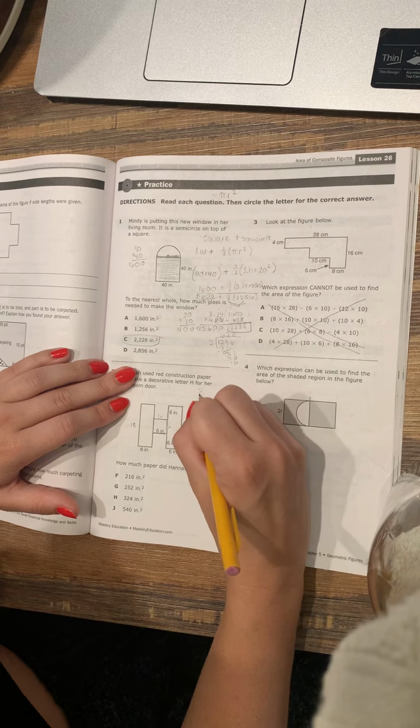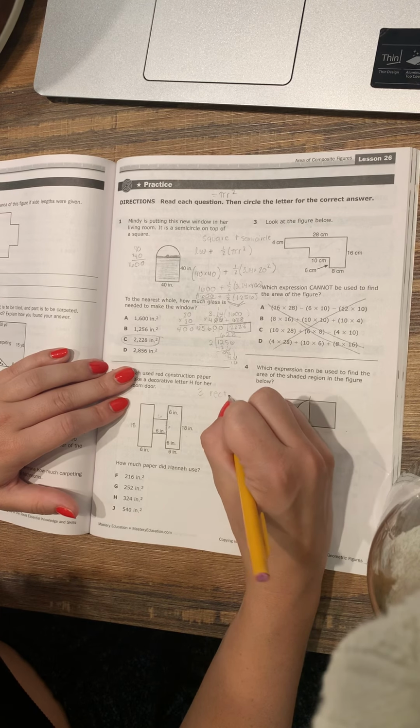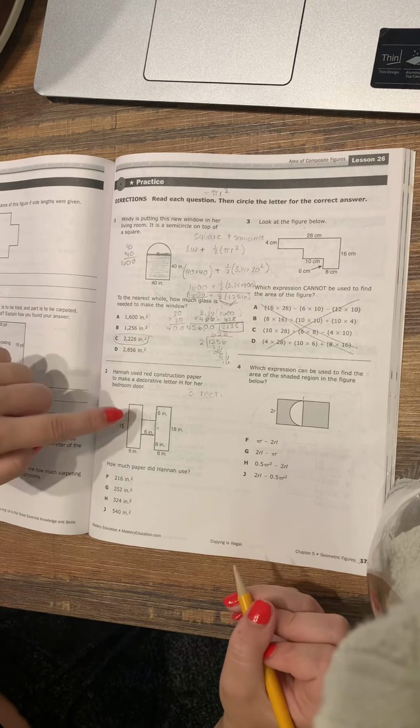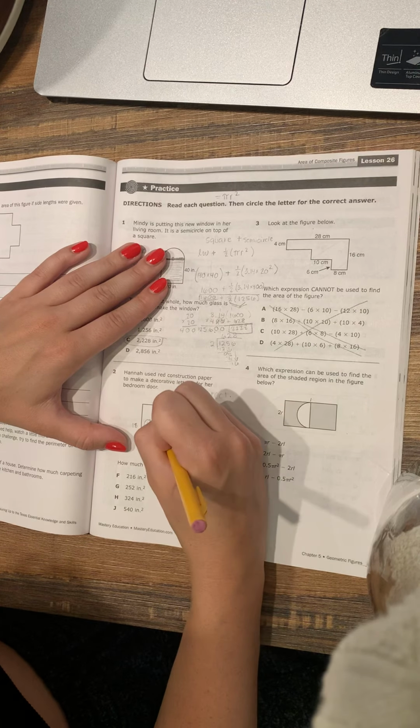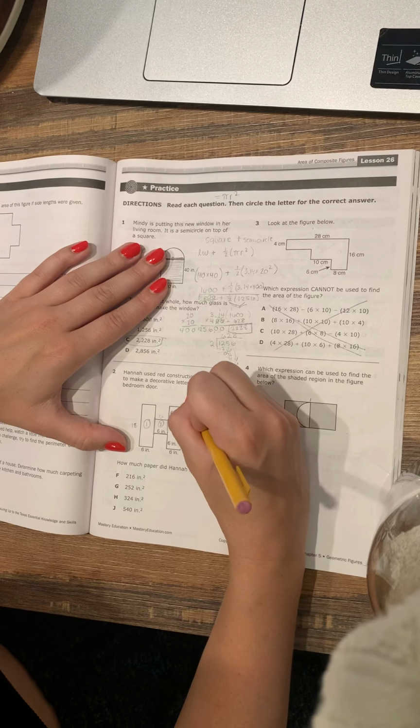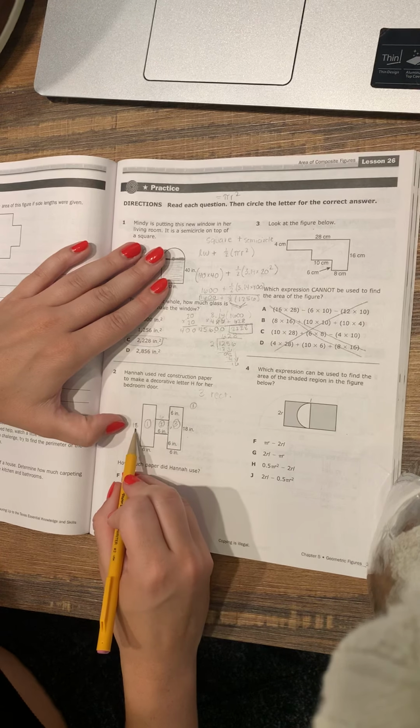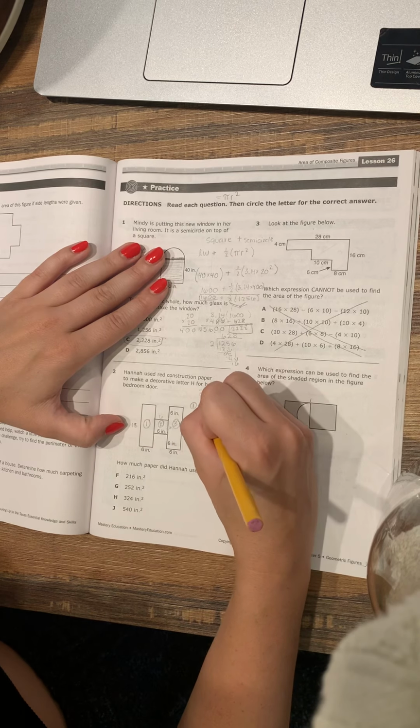Okay, so I have 3 rectangles. So there's 3 numbers I should be adding together, the area of each rectangle. Okay, so my first, I'm gonna label them 1, 2, 3. My first rectangle is 18 times 6.